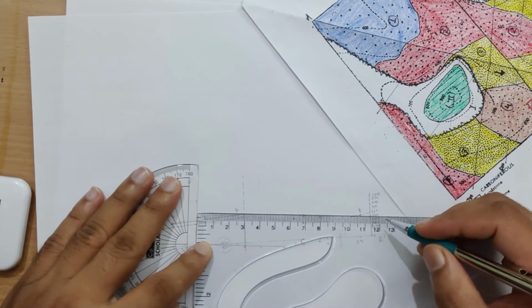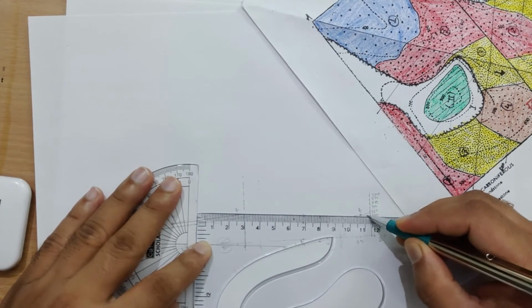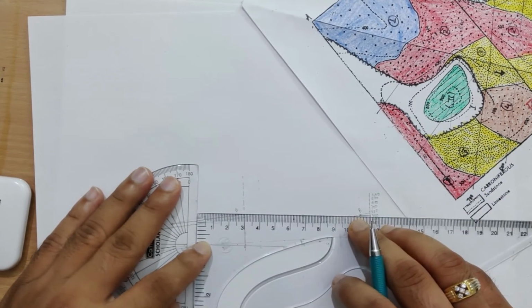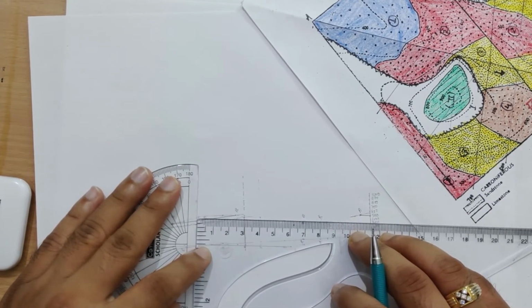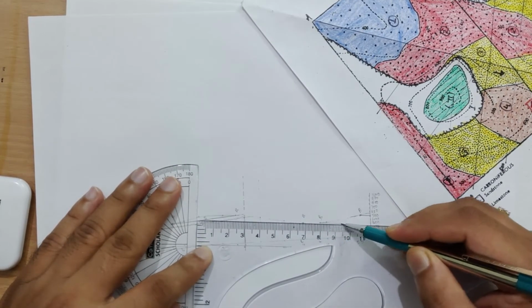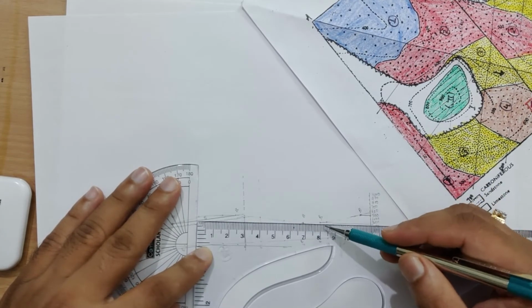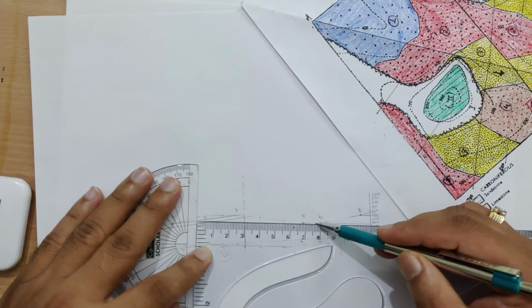One bed is over here, that is our bed number 4. Then we have bed 3, this position from here to here.